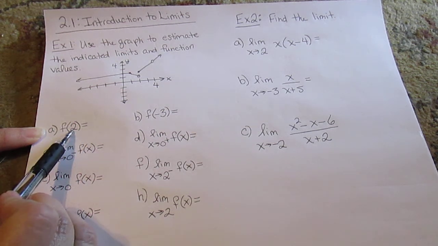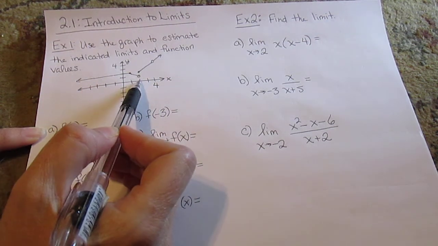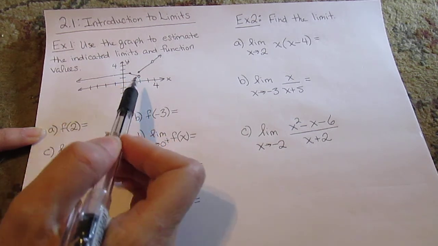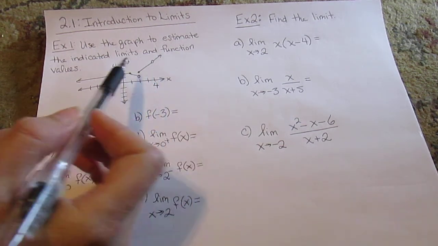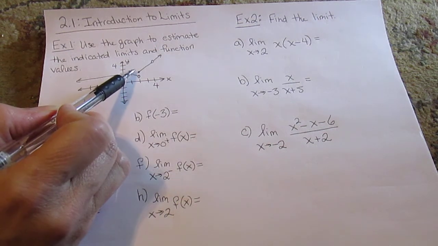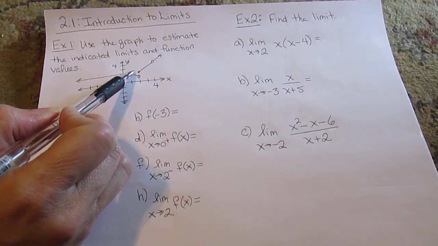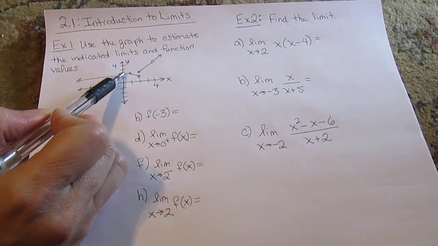So let's go ahead and look at 2 on our x-axis. Well, we have two different choices, but again, it's a function value, so we can't use the open circle, we have to use the closed circle. Well, what is the y value there? The y value there is 2 as well.